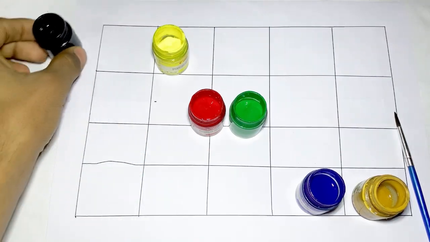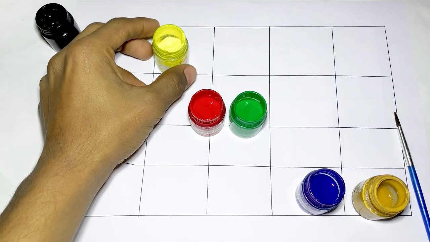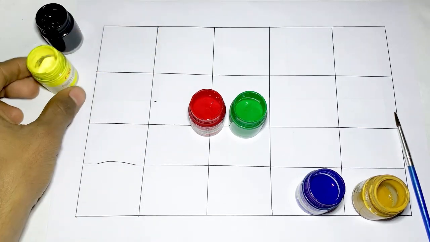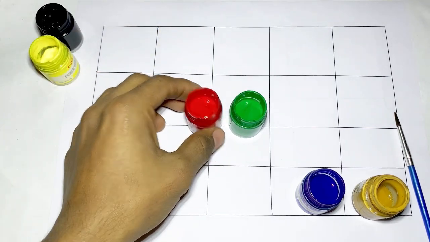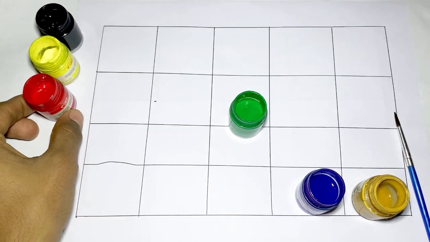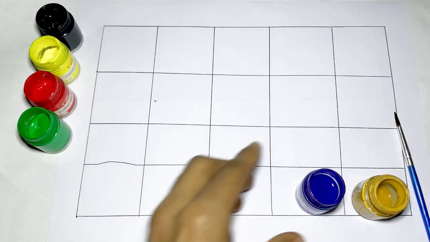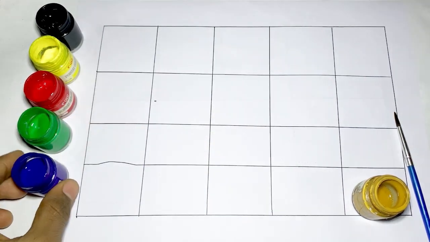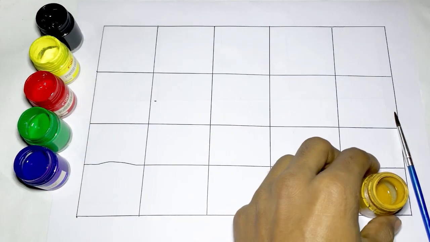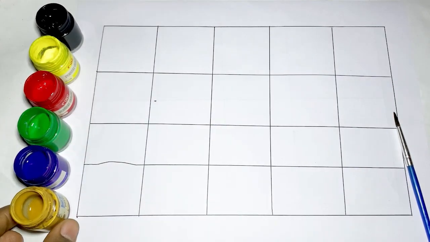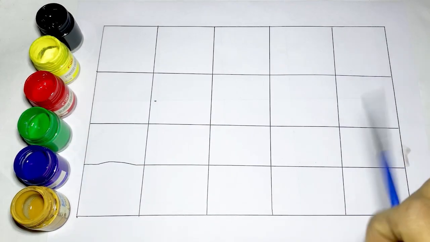Black color. Yellow color. Red color. Green color. Blue color. Yellow color. Kids now coloring numbers.